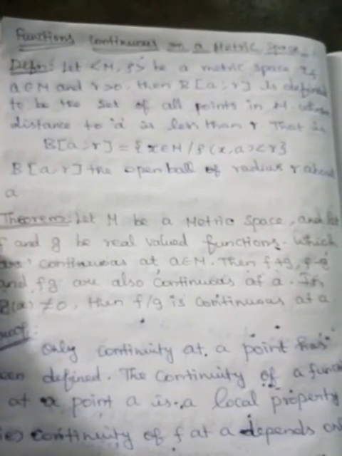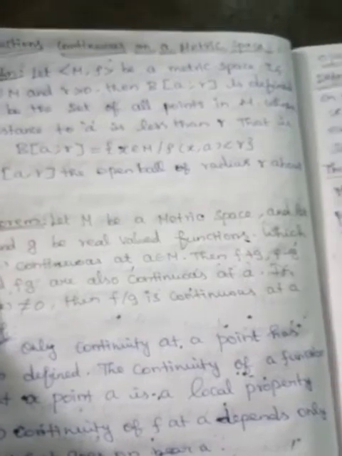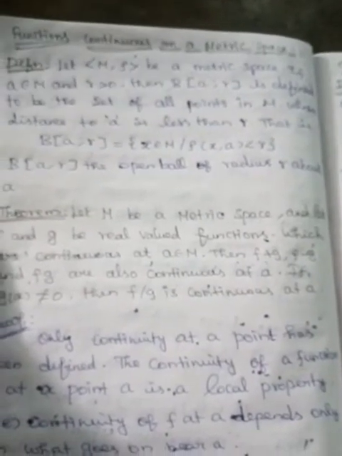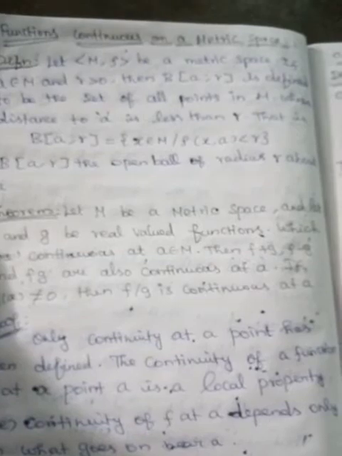If a belongs to M and r is greater than 0, then B(a, r) is defined to be the set of all points in M whose distance to a is less than r, that is, B(a, r) equals the set of x belonging to M such that rho of x comma a is less than r. B(a, r) is the open ball of radius r about a.